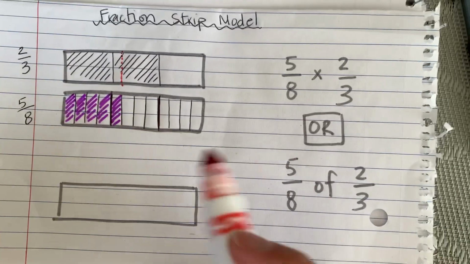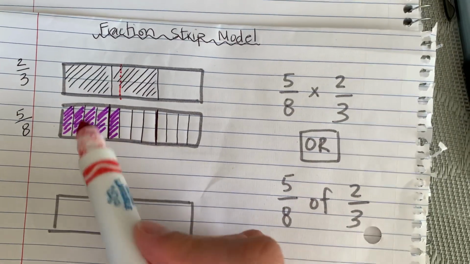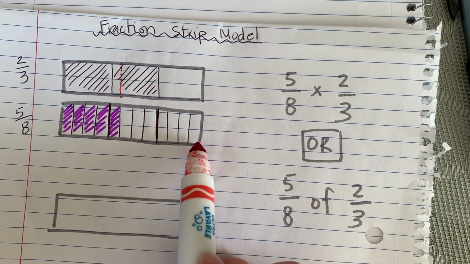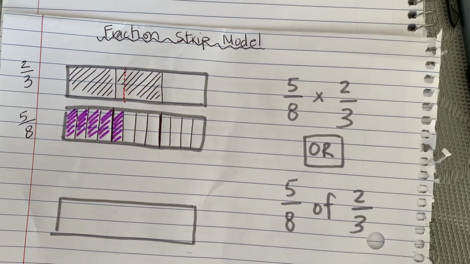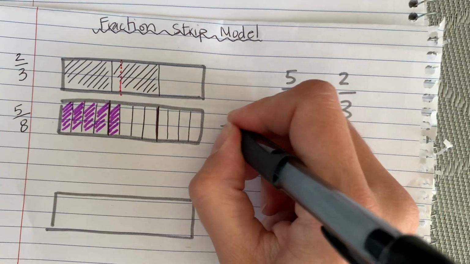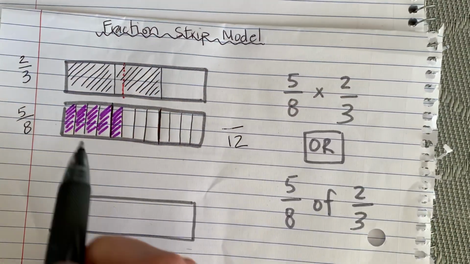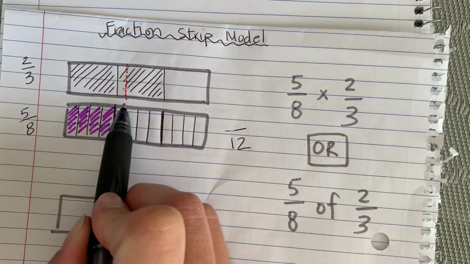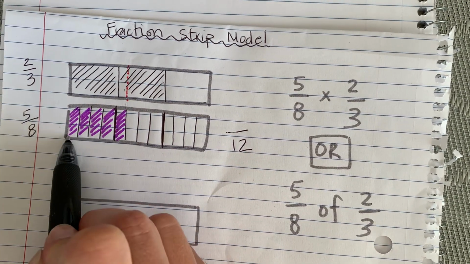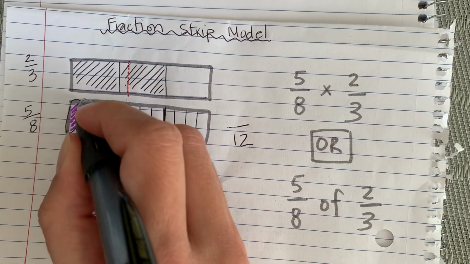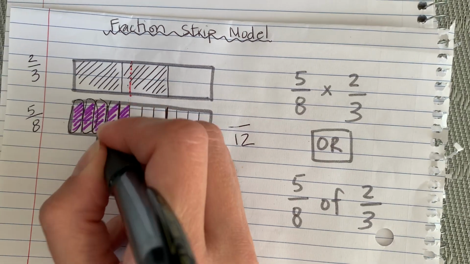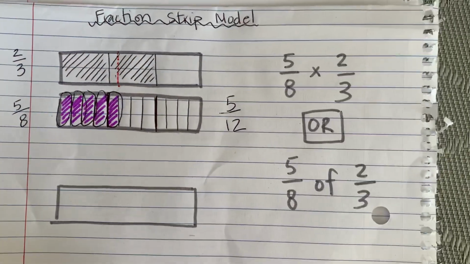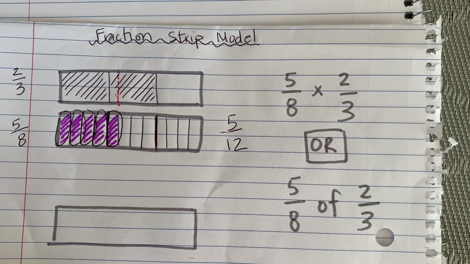So if I were to stack these, I'm just gonna kind of make a dotted line here. If I were to stack these on top of each other, I can see that out of 12 pieces in total, so now my denominator has changed because I've split it into more parts. So now I have out of 12 pieces, the overlap from 2/3 and 5/8 would stop here, which would give me 5 pieces. So this is my 1, 2, 3, 4, 5 twelfths, and that's how I get my answer.